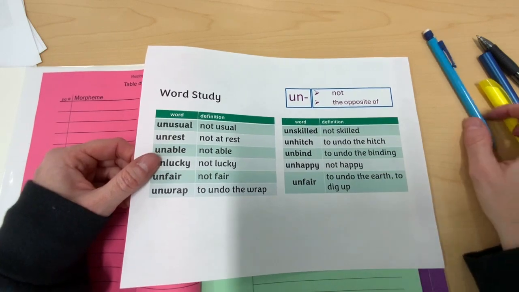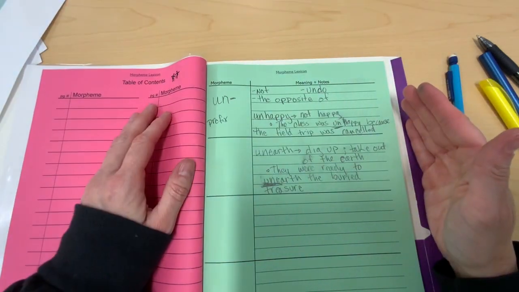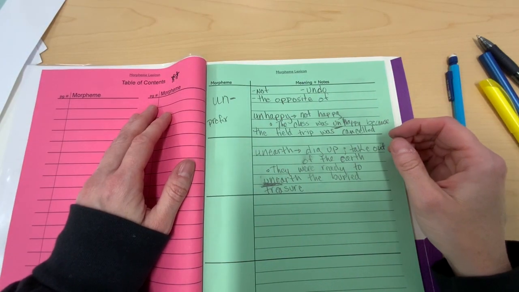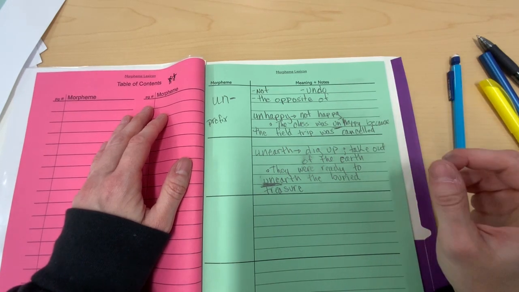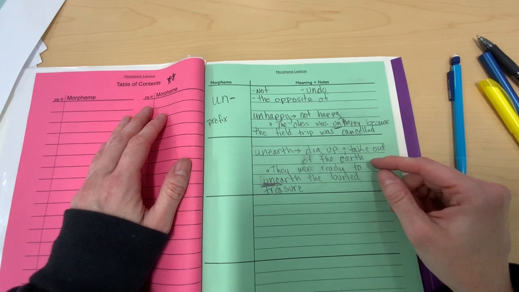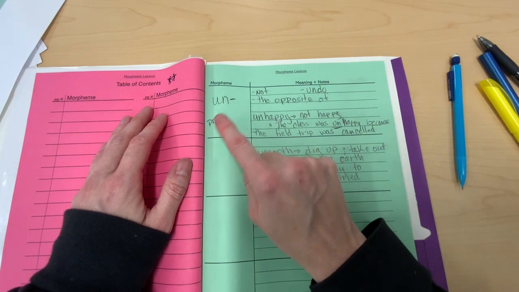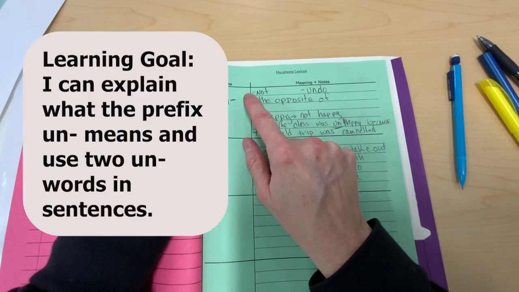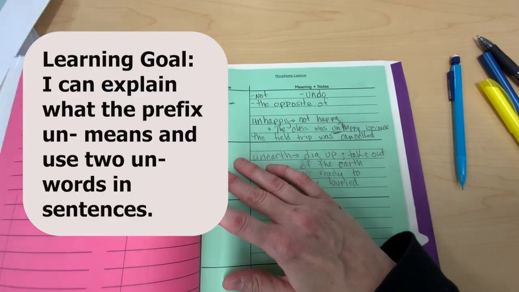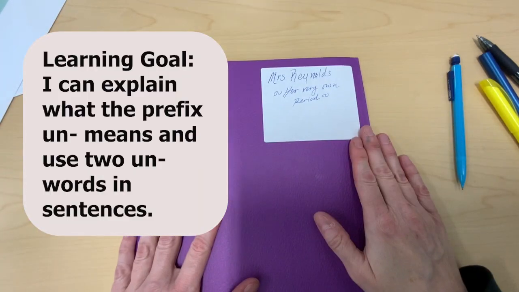I messed up. Make sure that you have these notes for now and that we are practicing how to do an entry within our lexicon. Don't forget, our first morpheme is un. It is a prefix. It comes at the beginning of the word, and it means not or the opposite of. Thank you.